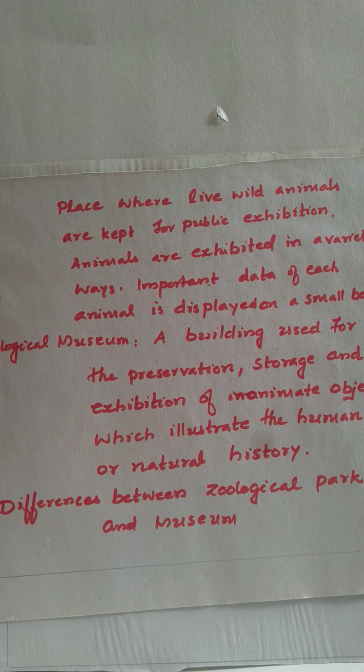Then zoological museum, a building used for the preservation, storage and exhibition of inanimate objects which illustrate human or natural history. So while learning zoological park and museum, we are familiar with these words. So what are the differences between these two?